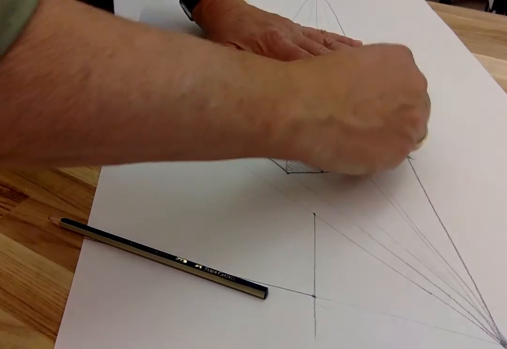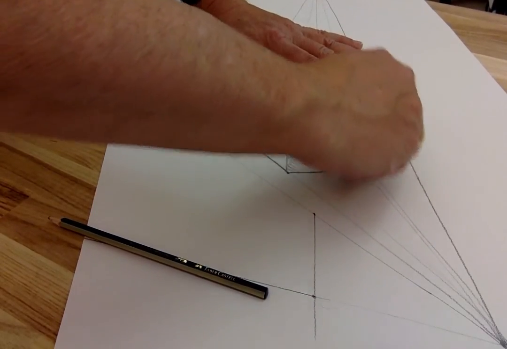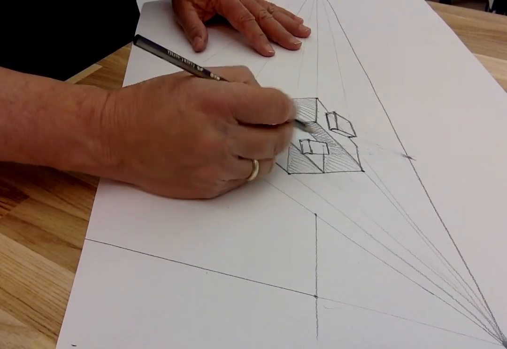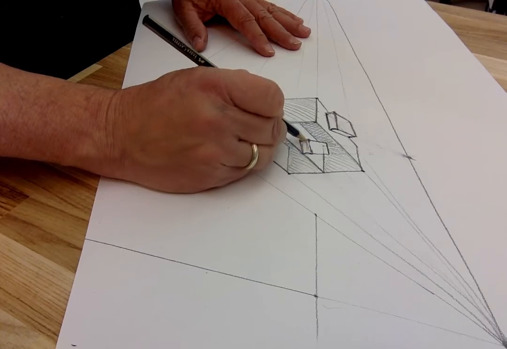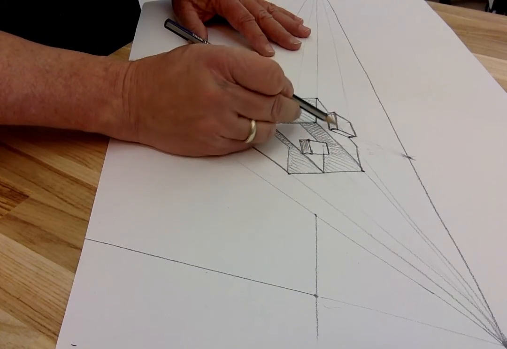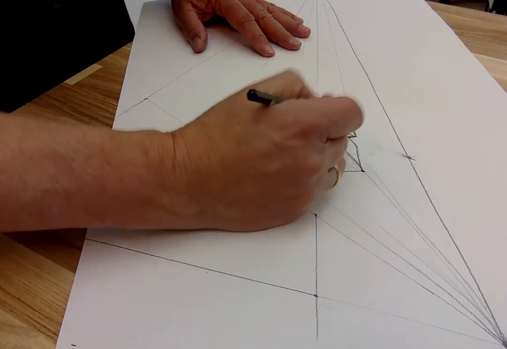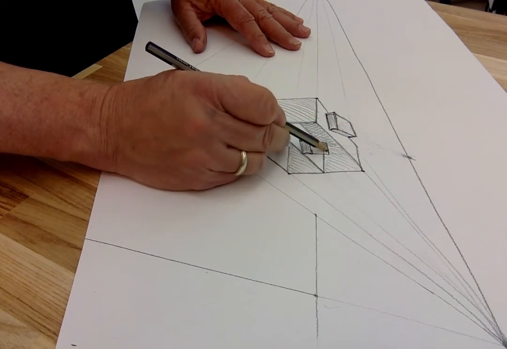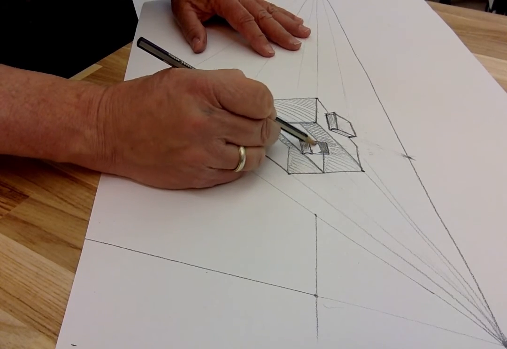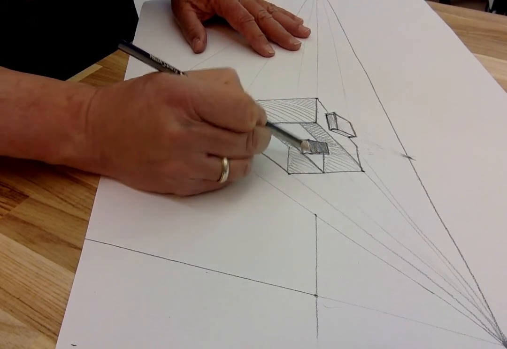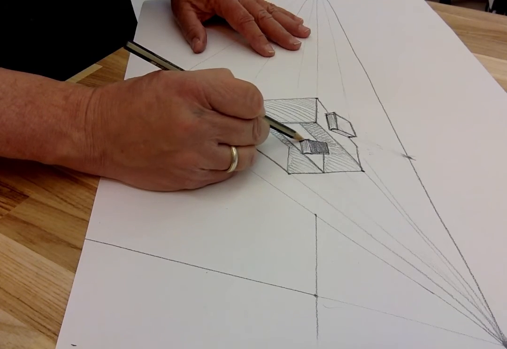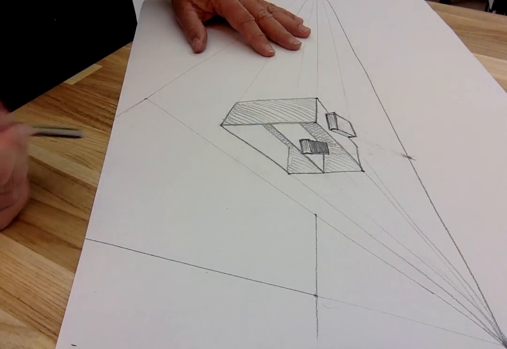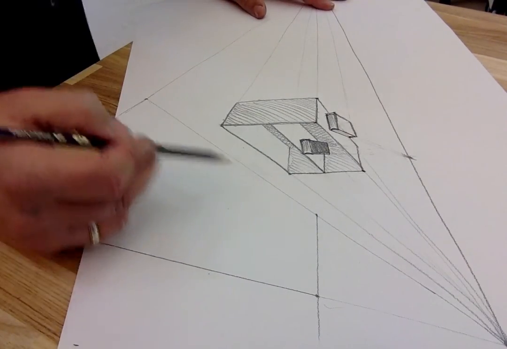I'll erase out these guidelines. I'll make the books have some details. So I'll put some lines in to suggest pages. Let's give this one local value, meaning the cover, we'll just make the cover a dark material. So I've not done a lot of effort, but it's starting to feel at least a little bit more dimensional.